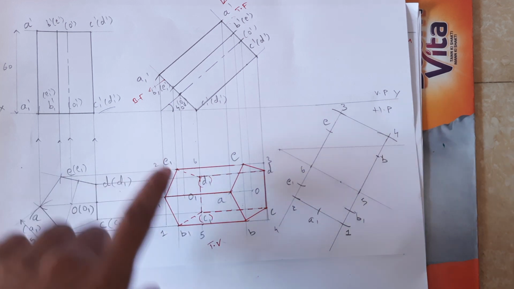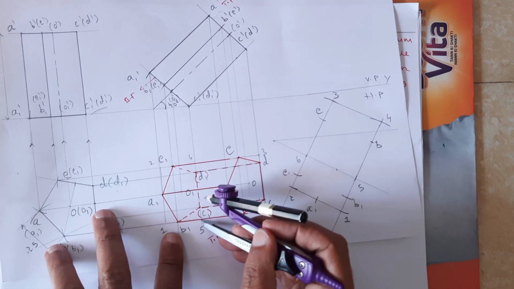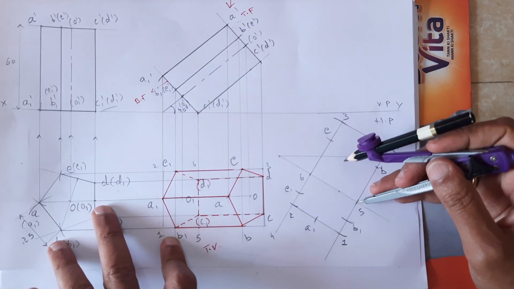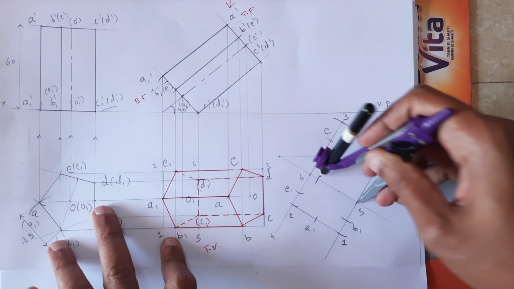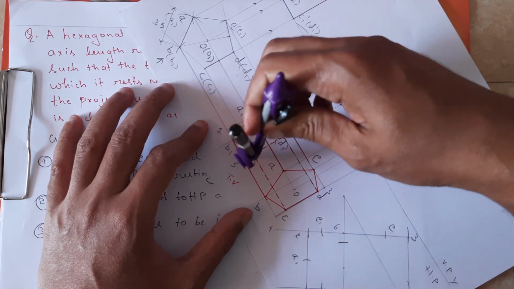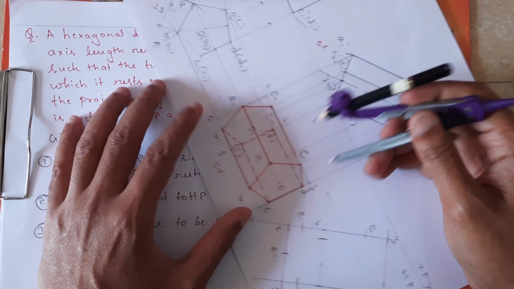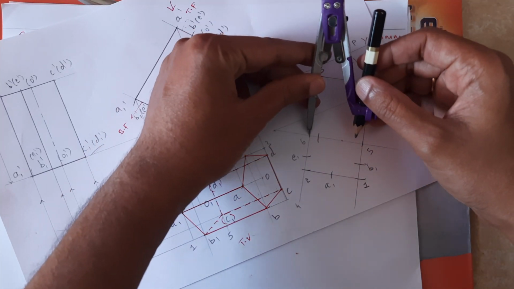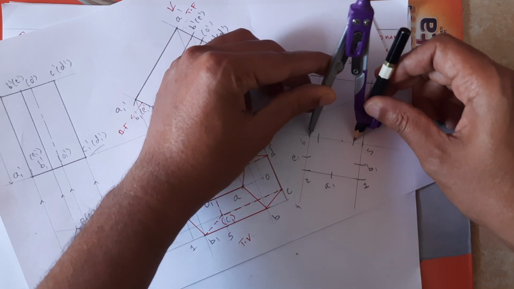B is over. C and D. See, from 5 to D1 you take. So 5 to D1. Take from 6 to C1, that is 6 to C1.